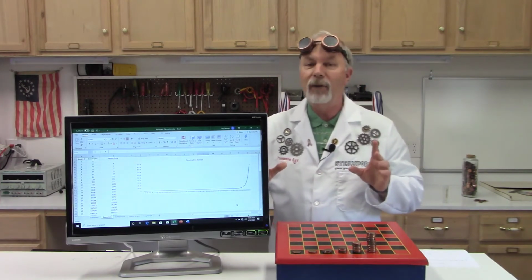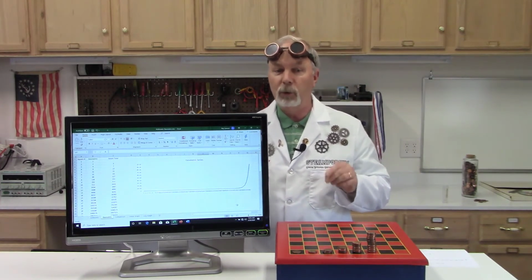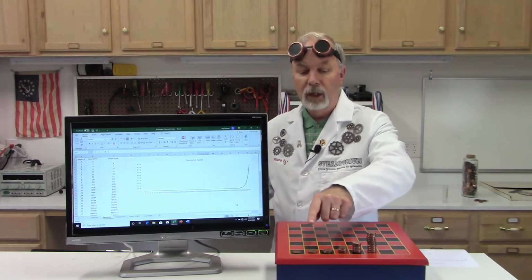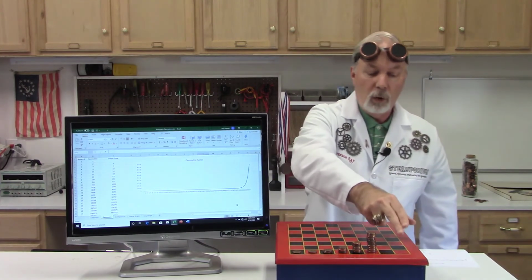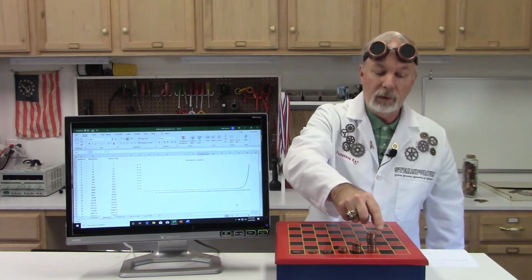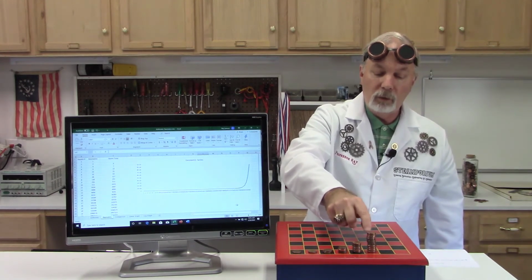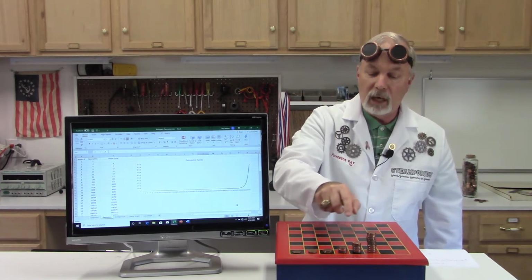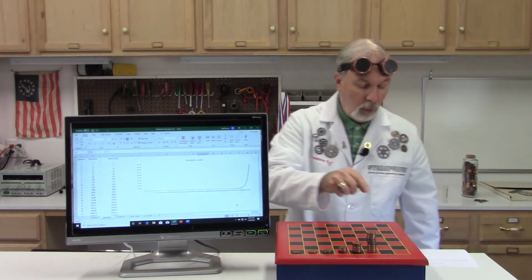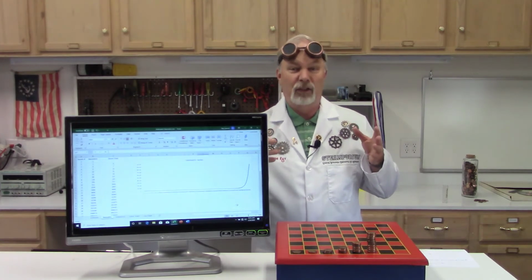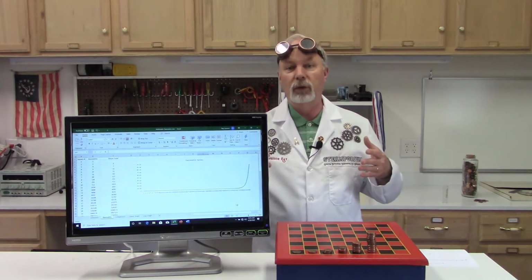So using a factor of 2, here's how this progression goes. 1 penny, 2, 4, 8, 16, 32, 64, 128, 256, 512, 1024, 2048, 4096, and we would just keep on going till we got to number 64. And the stack is incredibly huge at 64.